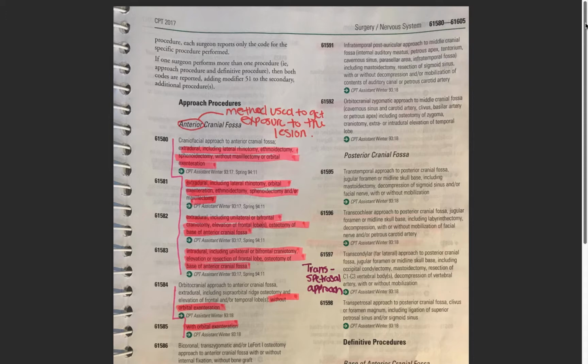Approach procedures. Anterior cranial fossa. Anterior is the method used to get exposure to the lesion. For example, 61580 is craniofacial approach to anterior cranial fossa. Extradural, including lateral rhinotomy, ethmoidectomy, sphenoidectomy, without maxillary or orbital extension.